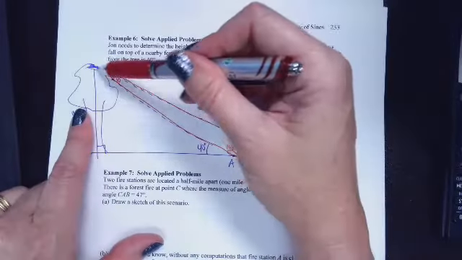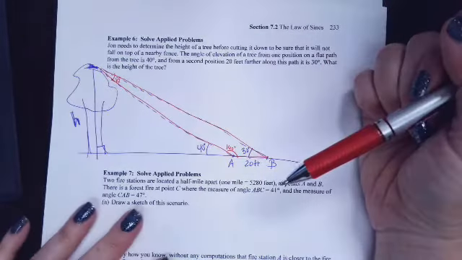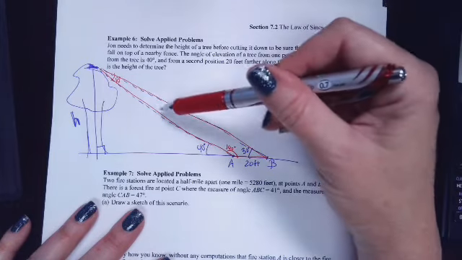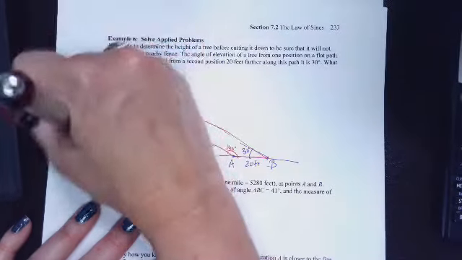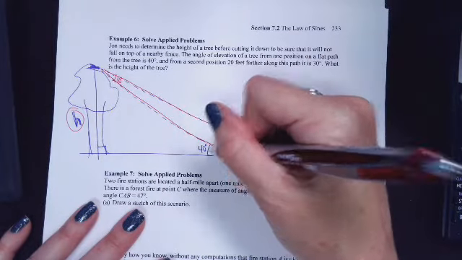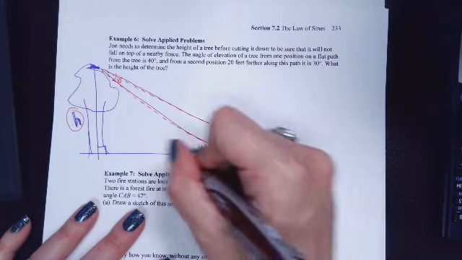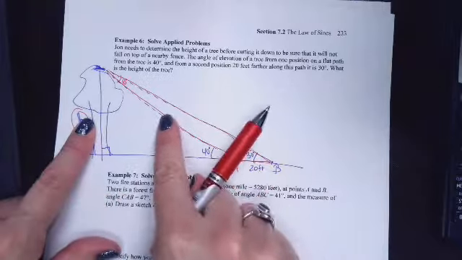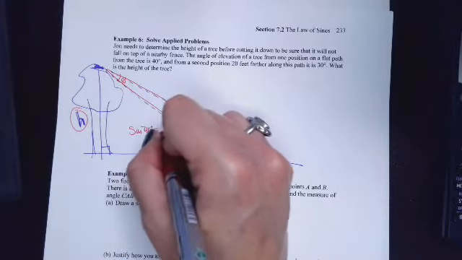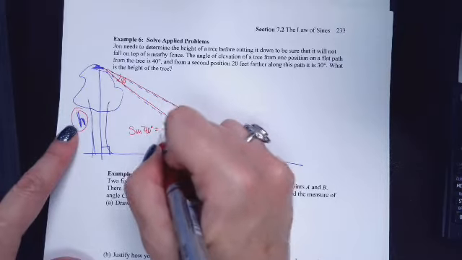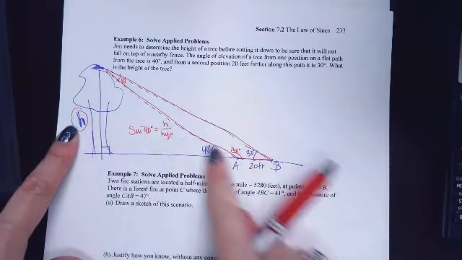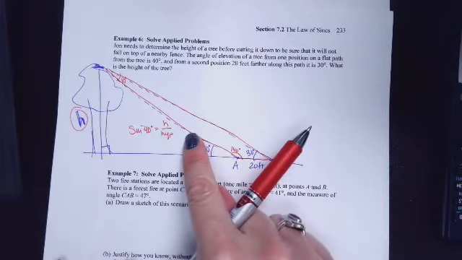It is important because when it falls, we want to know how far it's going to go down. If we get this, we're going to be able to solve for the height. That's what I'm after. Ultimately, I've got sine of 40 degrees is opposite over hypotenuse. The height of the tree, h, over this hypotenuse. So I need to know what this hypotenuse is.